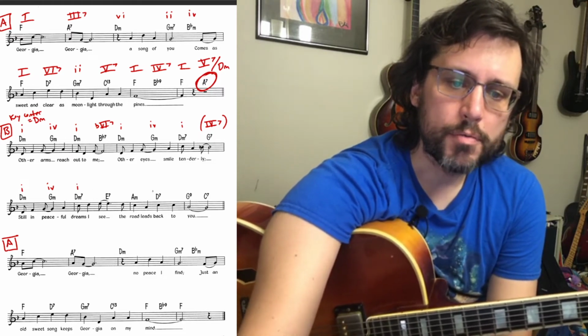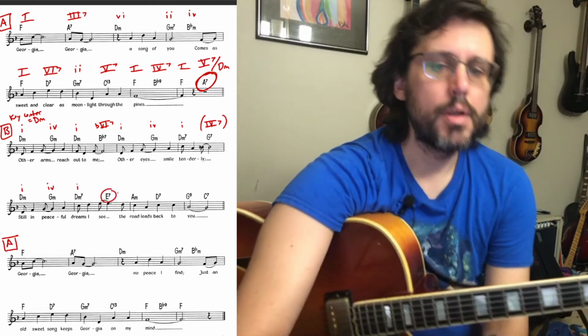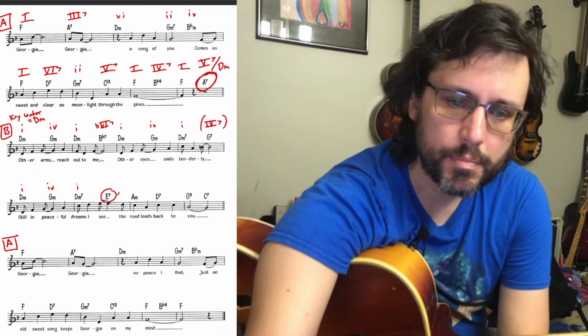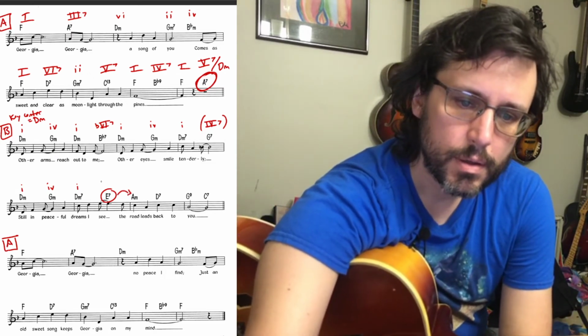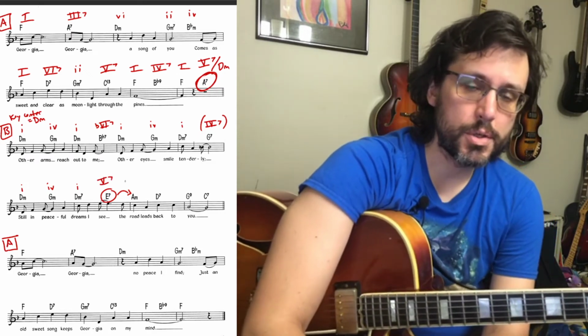Okay, so we had 1, 4, same thing, 1 for a D minor, and then we have a dominant chord that is not expected. So guess where it's going? Now, this will be useful to think of as functional harmony here.